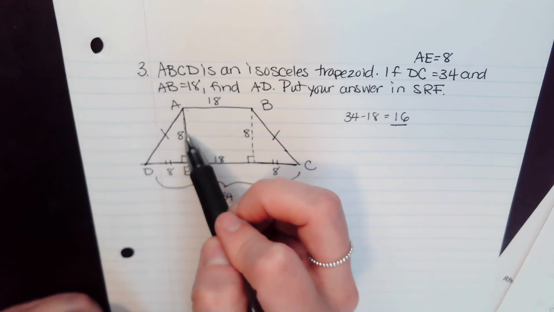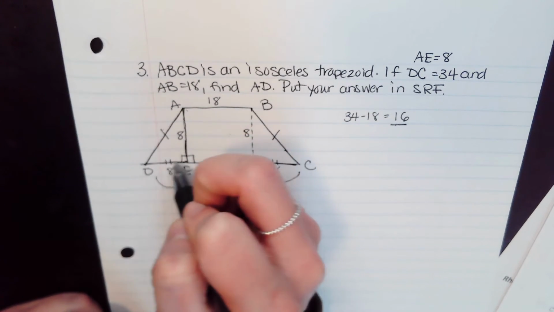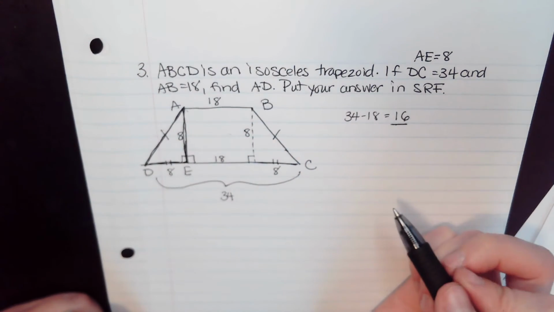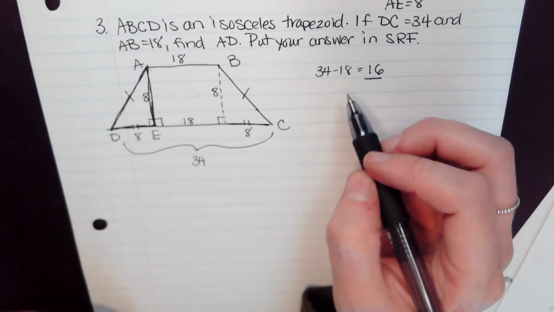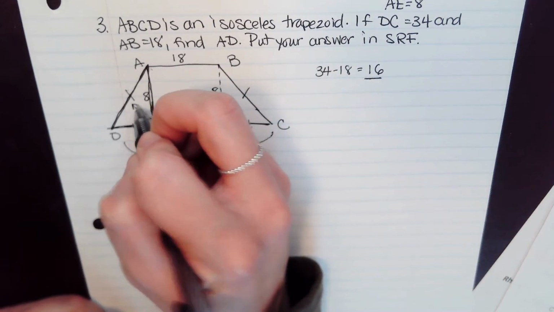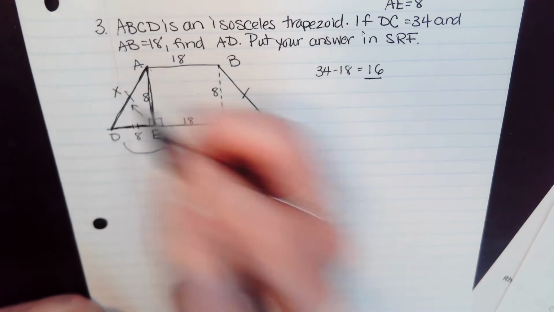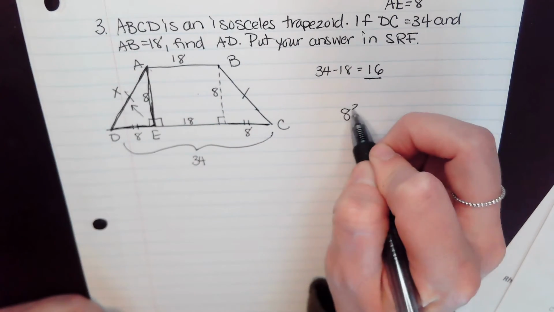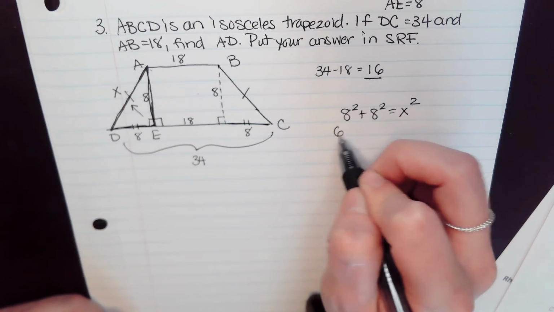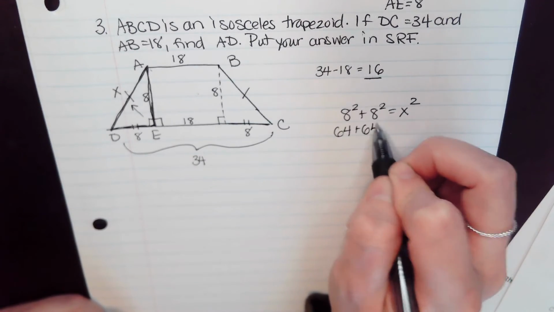Now that gives me 2 out of the 3 sides in a right triangle right here. And how do I find the missing side of a right triangle? Pythagorean theorem, which comes up a lot in this unit. So the hypotenuse is across from the right angle, so let's call that x. We always set it equal to the hypotenuse, so 8 squared plus 8 squared equals x squared. So that gives me 64.